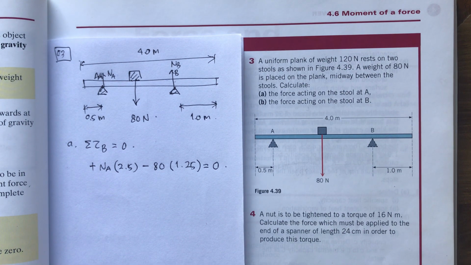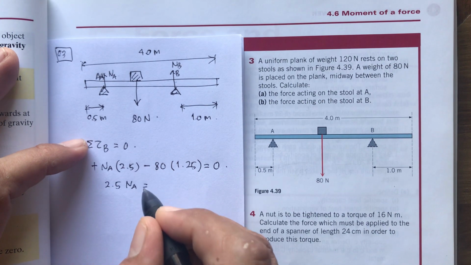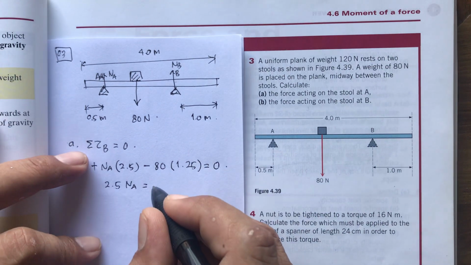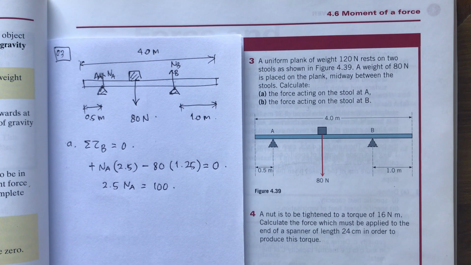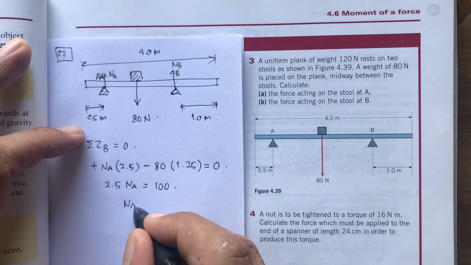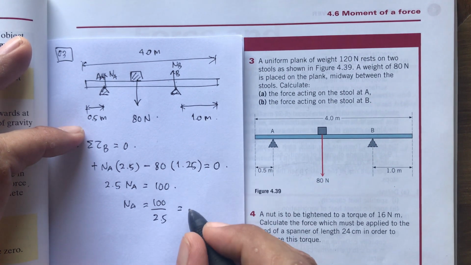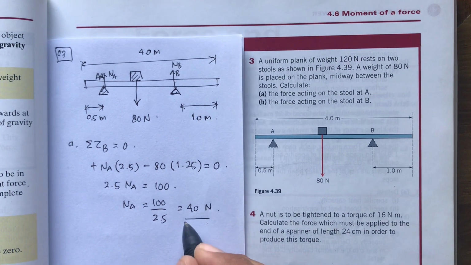So how to solve this question? Let's say this is 2.5 NA equals 80 times 1.25. This is 100 Newton. And NA is 100 divided by 2.5, which is 40 Newton. Okay, finally we get the NA.